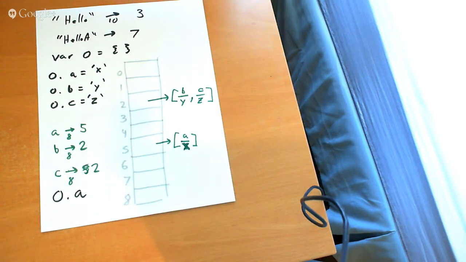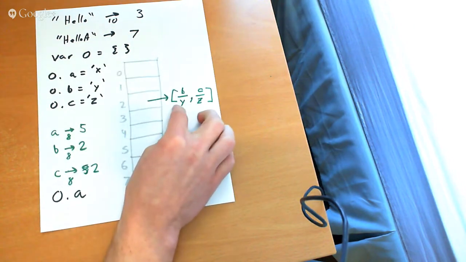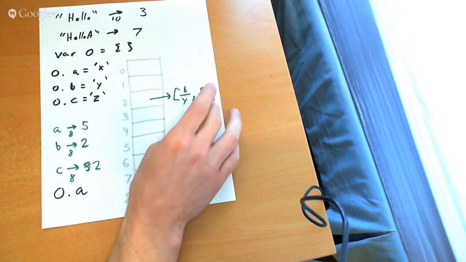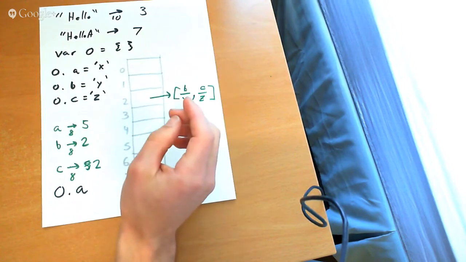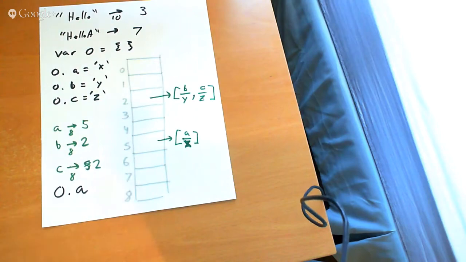So that's why the lookup is still order 1, even if what's going on in here is order n, but n is always less than 10 or 5 or 100. It doesn't matter. And it never gets too big. So that's how that works.